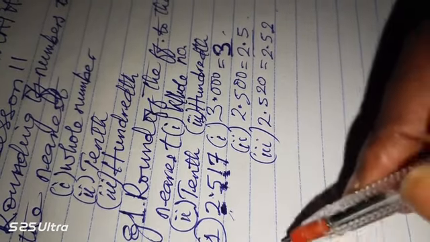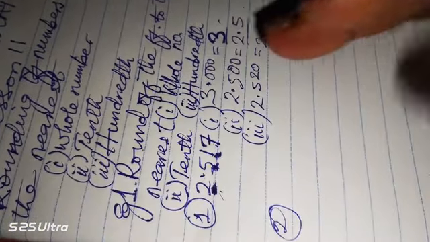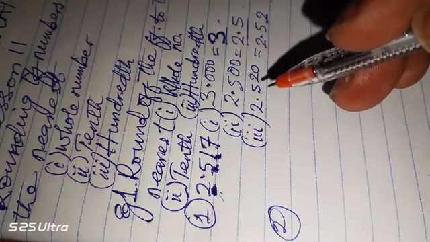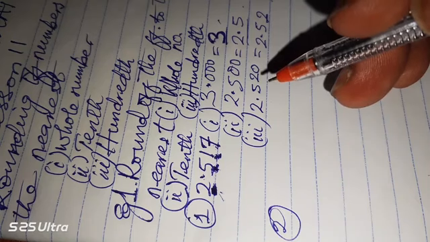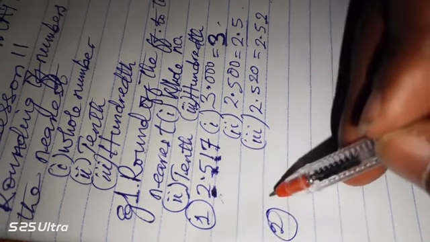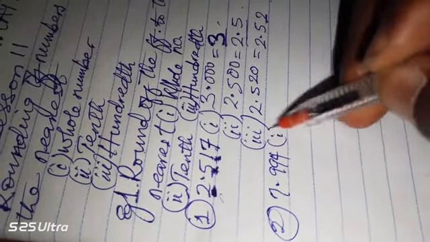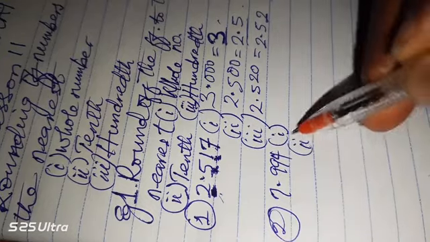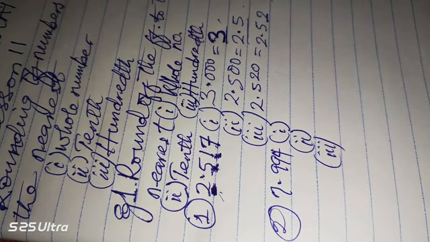Let's try another example, example 2. Let's round 7.994 to the nearest whole number, tenths, and 100.